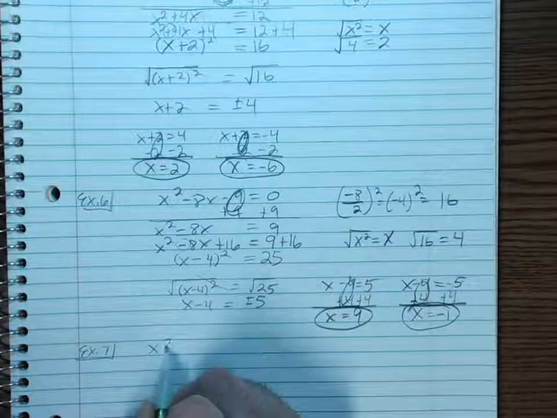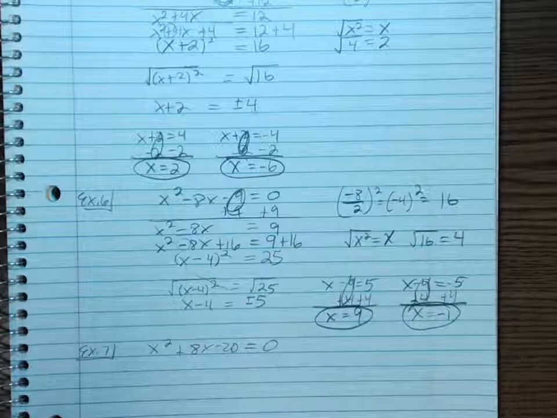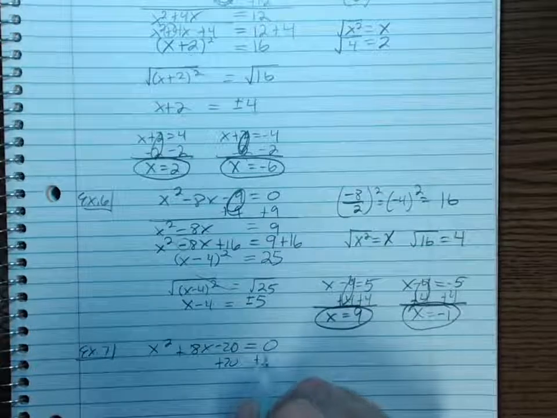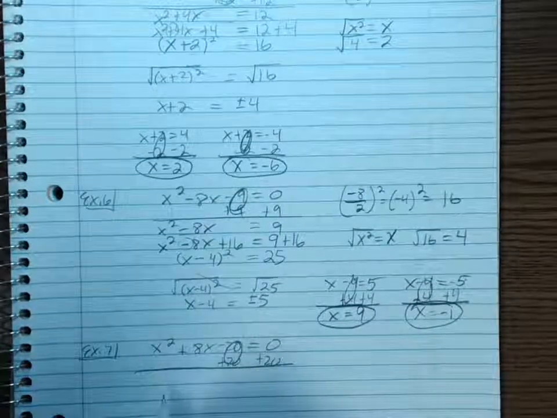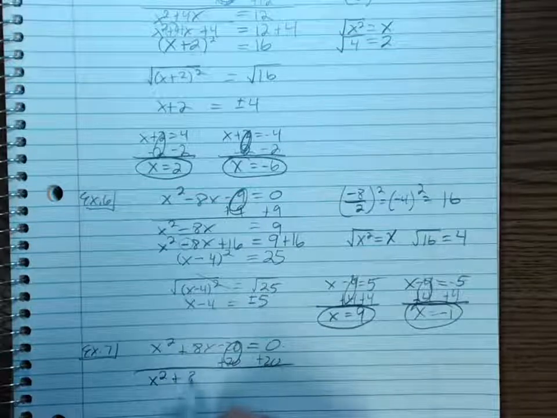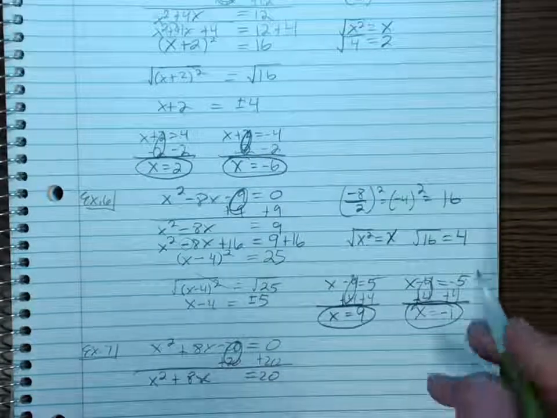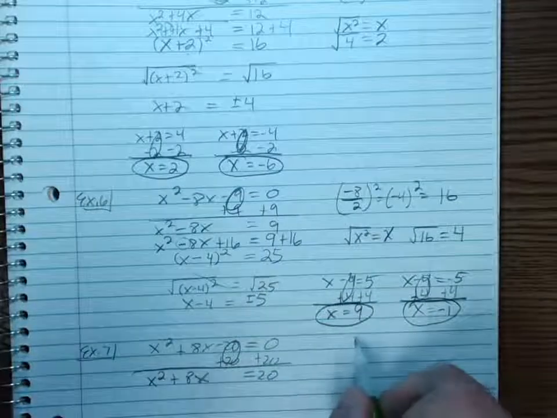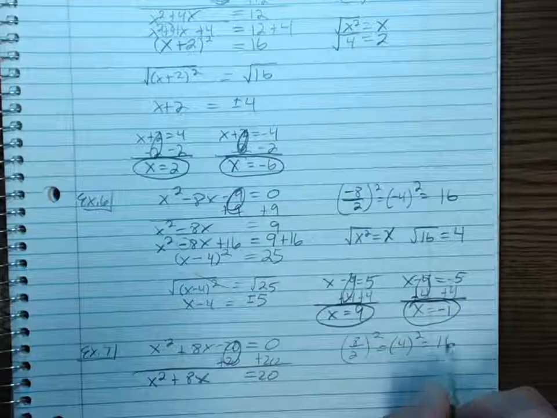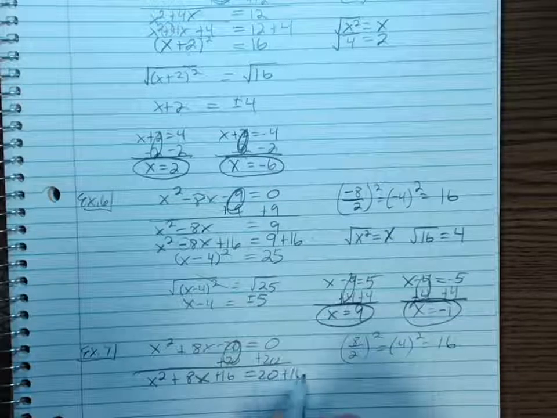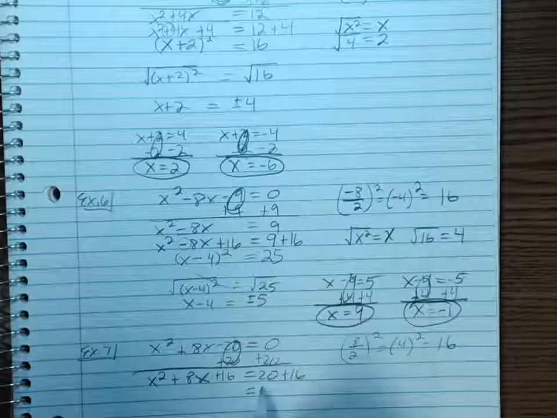So we got x squared plus 8x minus 20 equals 0. So let's cancel the 20. Negative 20 plus 20 is 0. That leaves x squared plus 8x, and that will equal 20. Then we complete the square. So I'm going to take 8, divide it by 2, and square it. That's 4 squared, that's 16. So I'm going to add 16 to both sides. Then I'm going to factor on the right side, 20 plus 16 is 36.